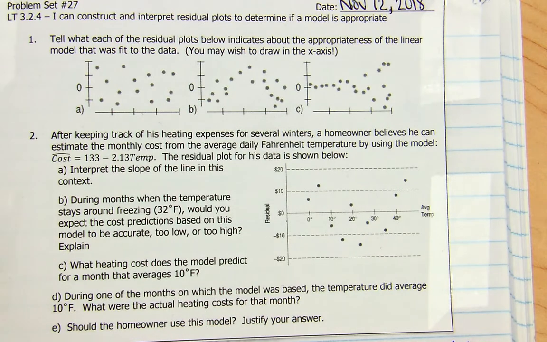Which of those looks like a scatter plot that would show our linear model is a good fit? A, B, or C? C is that fan one. C is the fan one. Okay. So this one shows the best random scatter.